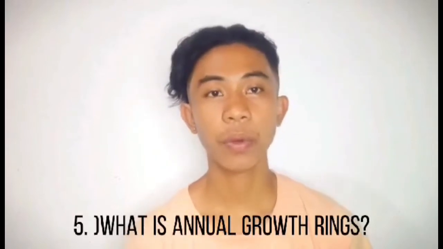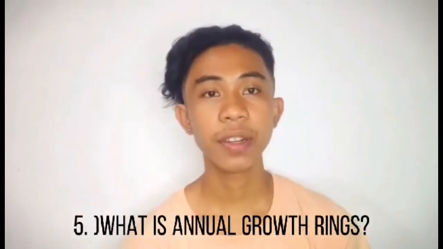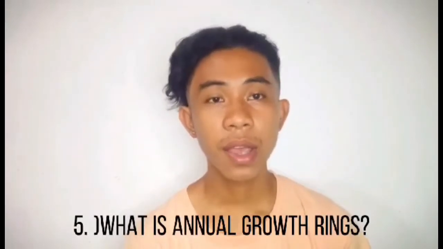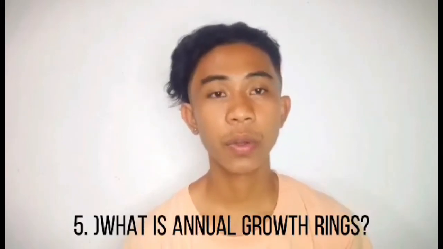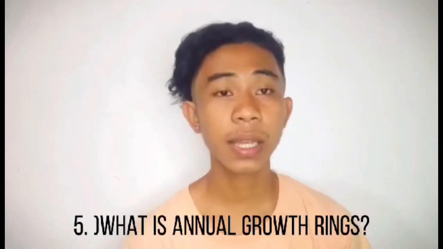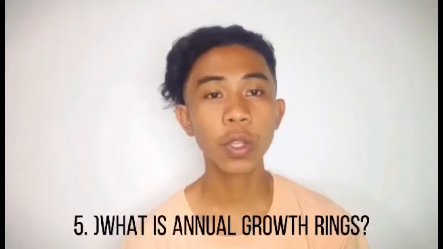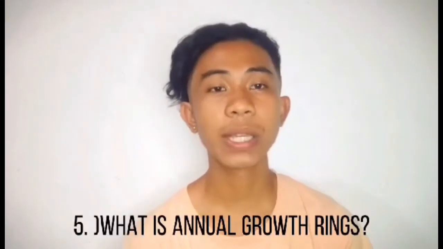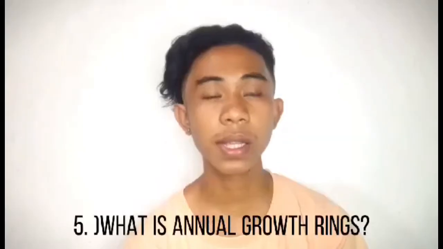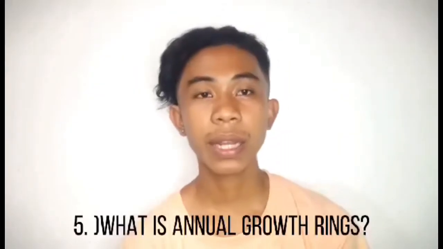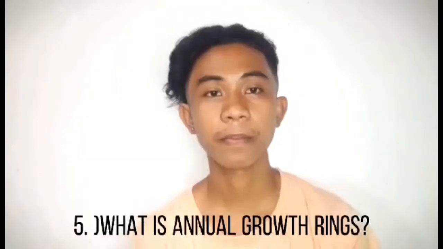So, alright, let's move on to number 5. What is an annual growth ring? Each year, the tree forms new cells arranged in concentric circles. That is what we call the annual rings or annual growth rings. These annual rings show the amount of wood produced during one growing season. Growth rings are visible as concentric circles of varying width when a tree is cut crosswise.